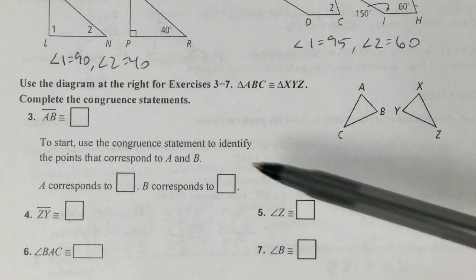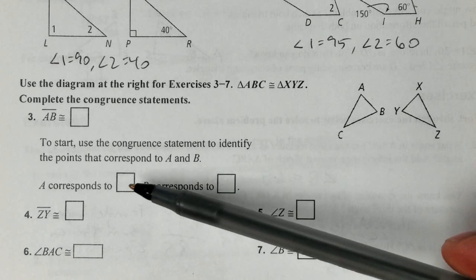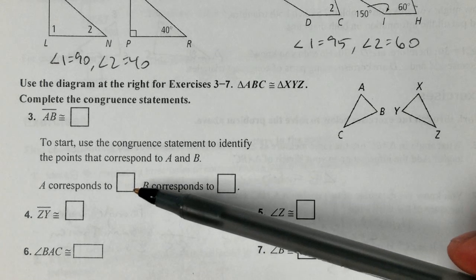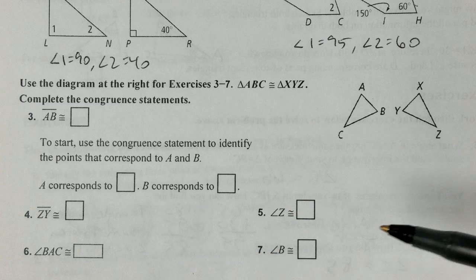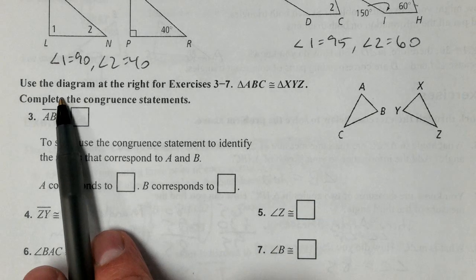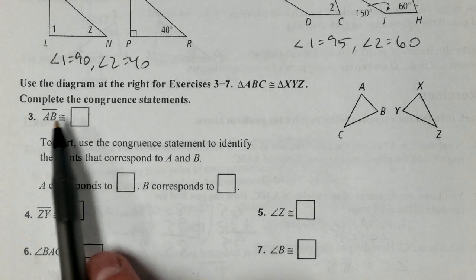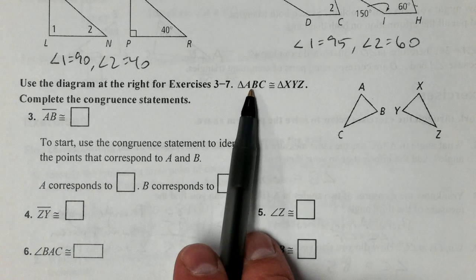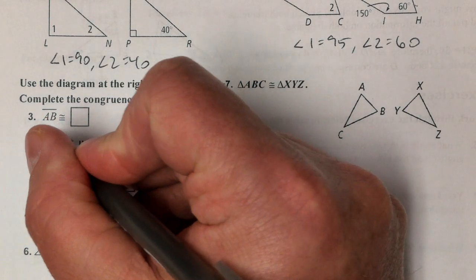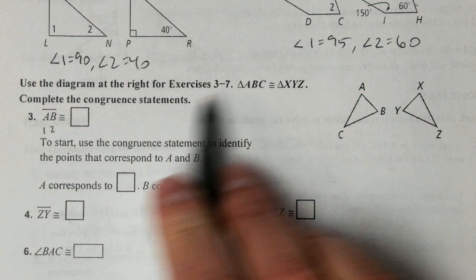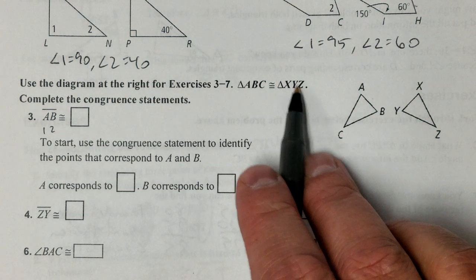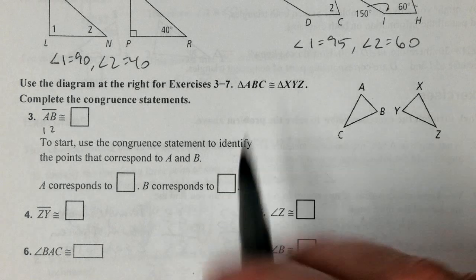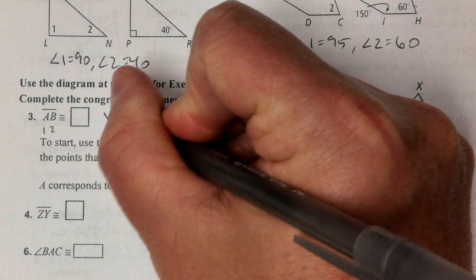Now on these, some of the boxes are too small, so I'm going to put it outside the box. The first one says complete the congruent statement, and you have A, B, which are the first two. So I'm going to put a little 1 and 2 here. That'll help you remember to do the 1 and 2 here. So that's the X, Y. So you put X, Y with a bar.